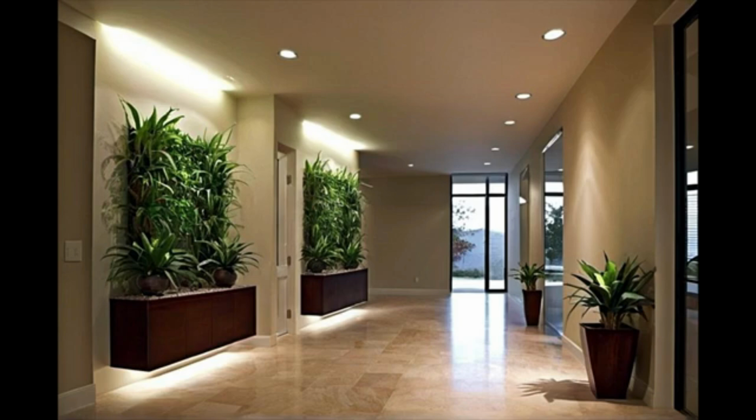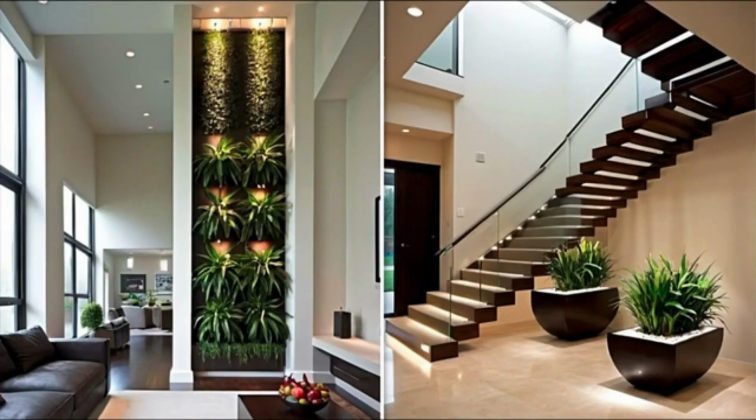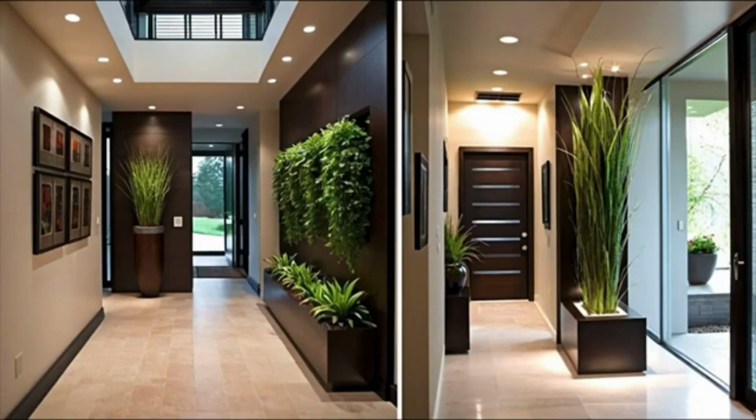44. Eco-friendly planters. Choose planters made from recycled materials or sustainable resources like bamboo and cork. These eco-conscious choices can add a natural, earthy vibe to your decor. 45. Light up planters. Use planters with built-in LED lights to highlight plants and create mood lighting. These are especially effective in creating ambiance in the evening.